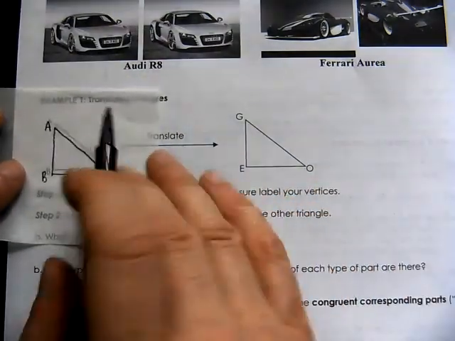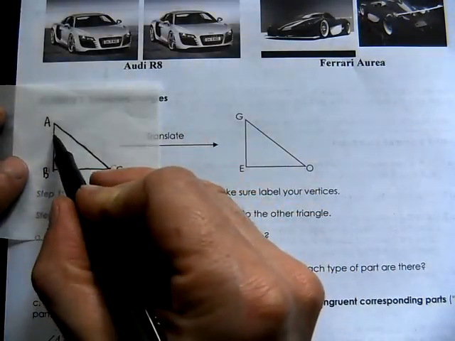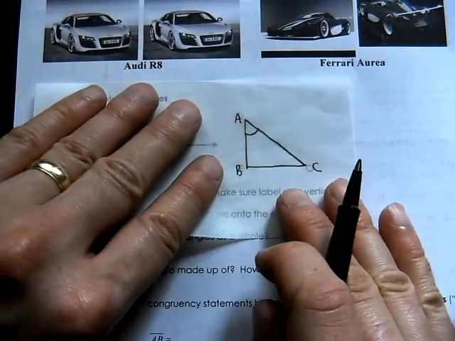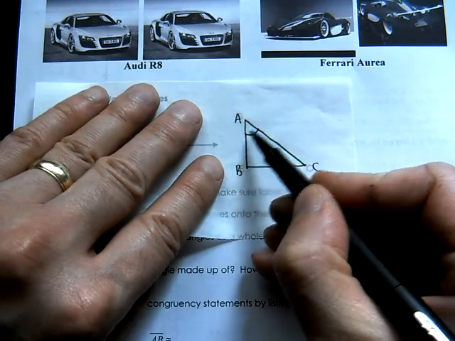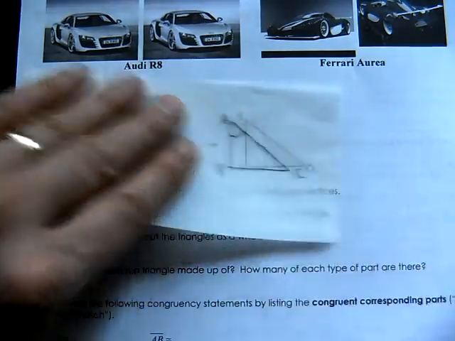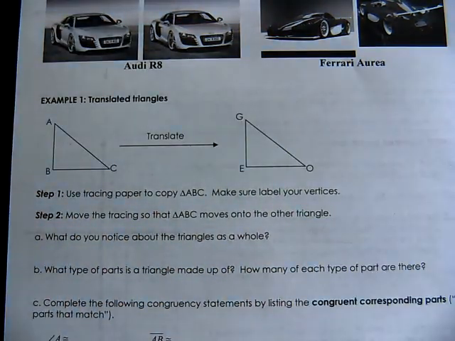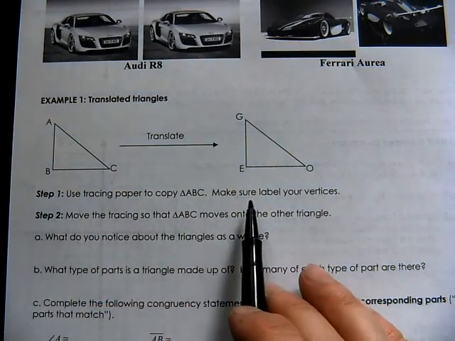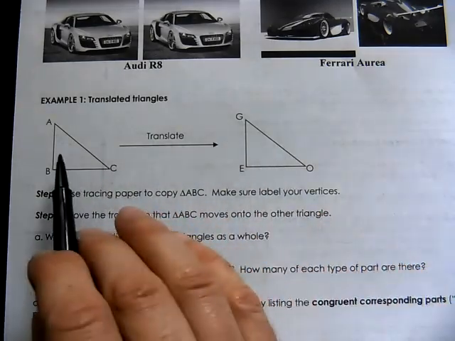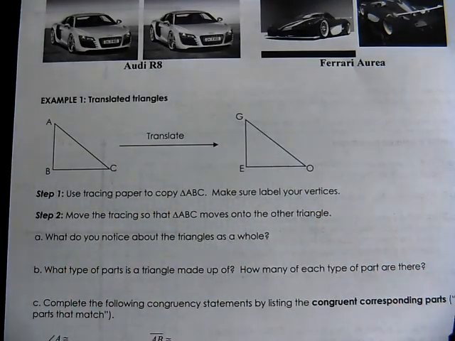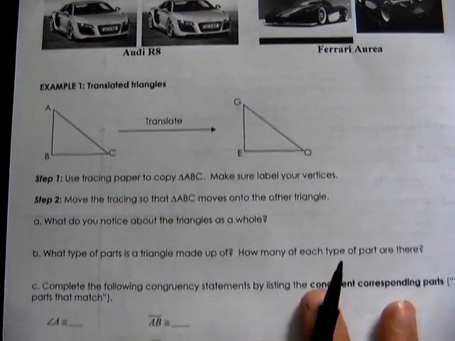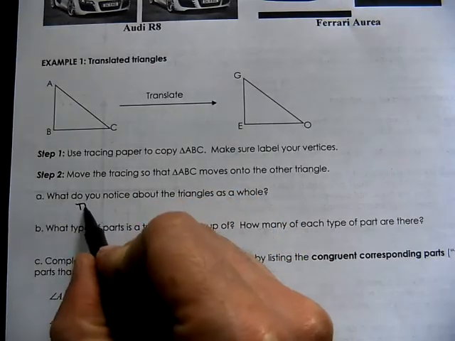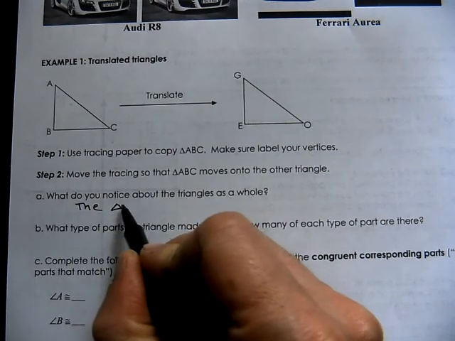But even more than that, if we take a look at the size of the angle, do we see that the size of the angle A is in fact the size of angle G? And they do appear to match in that way. So you have to match all the parts. So that's what we're looking at here in steps 1 and 2. We just quickly used tracing paper to demonstrate that copying so you could compare those matching parts. And what do we notice as a whole about the triangle? Well, it appears the triangles are the same shape and size.